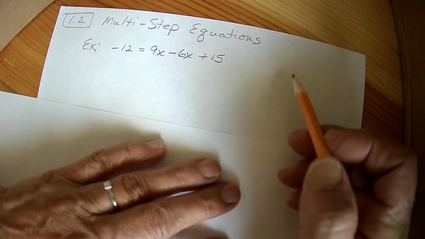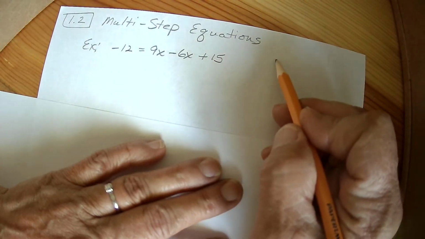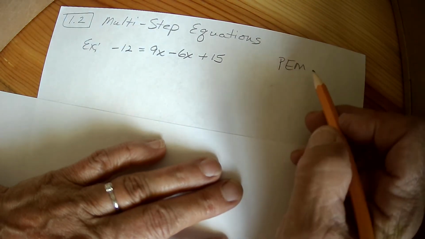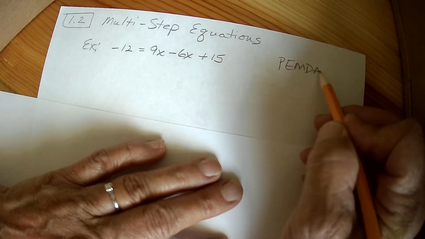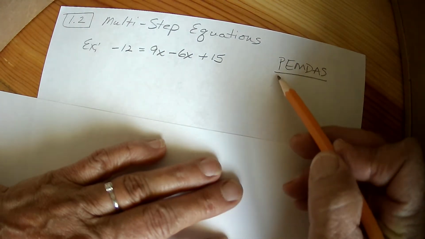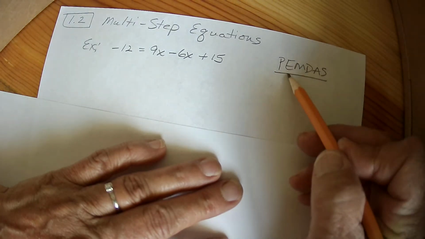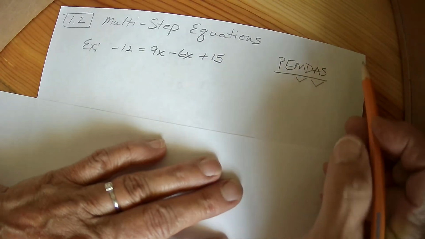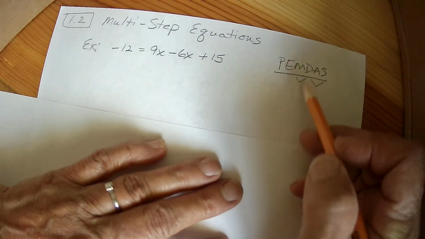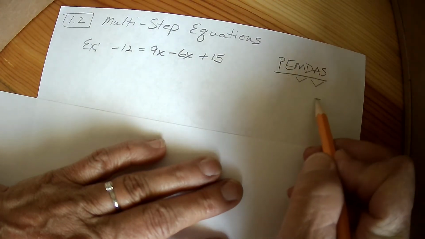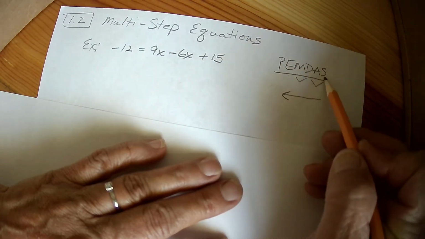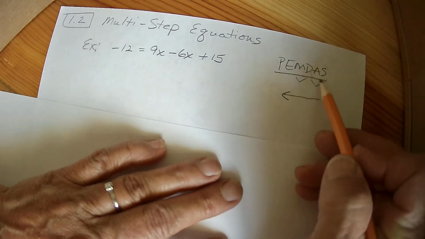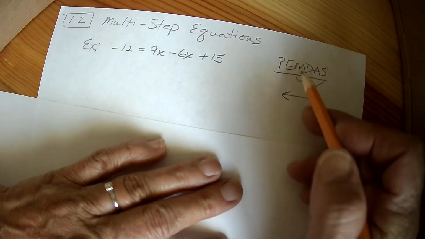So let's just do a little review quickly. I should have done this last video, but I forgot. So remember the order of operations, PEMDAS. P stands for parentheses, exponents, and then there's multiply and divide, add and subtract. Remember that when you're solving equations, you're actually doing PEMDAS backwards. So the first operation you're going to do in order to solve a multi-step equation, you're either going to be adding and subtracting something, and then you're going to be multiplying and dividing.